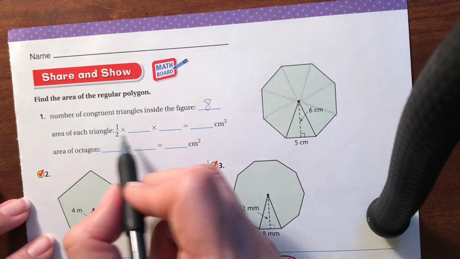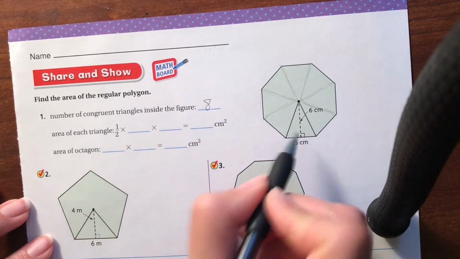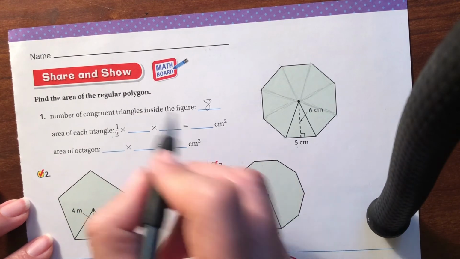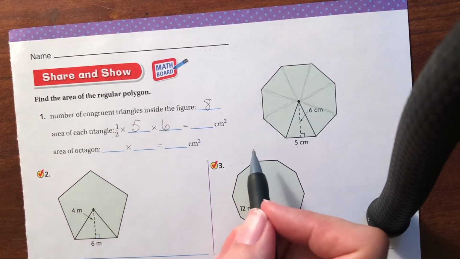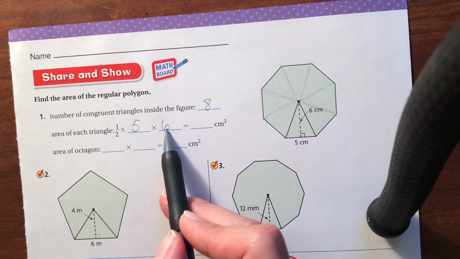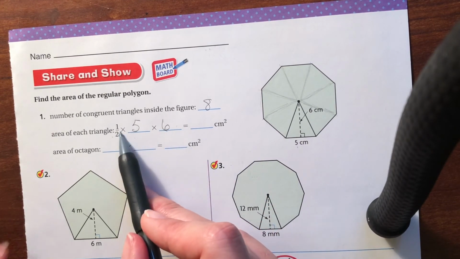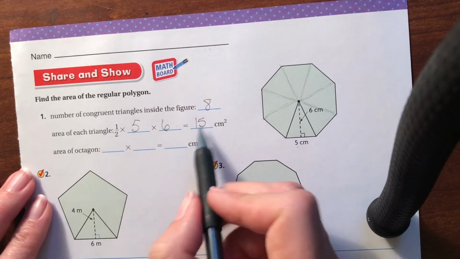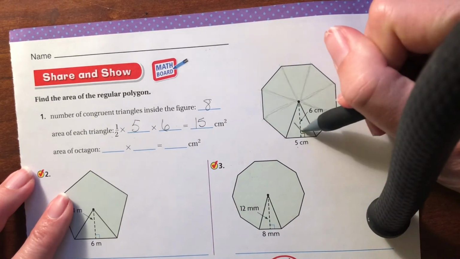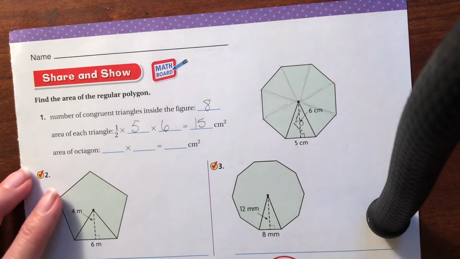Okay, so each of these triangles is 1/2 times 5 times 6, right? 5 times 6 is 30. Half of that is 15. All right, so this right here, this is 15.